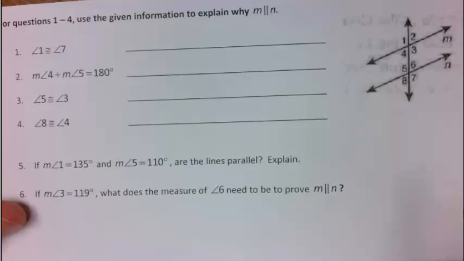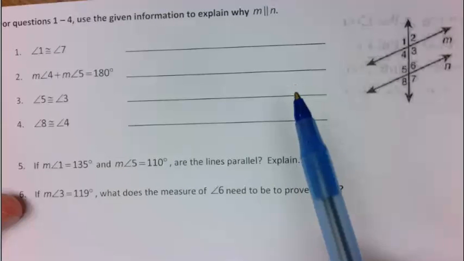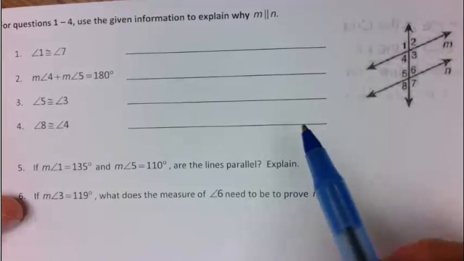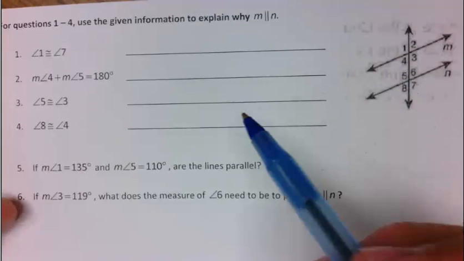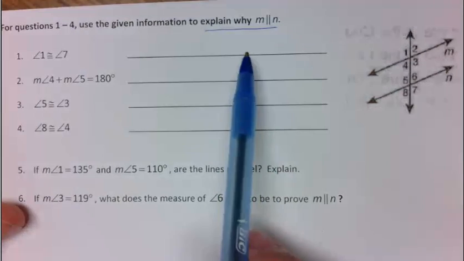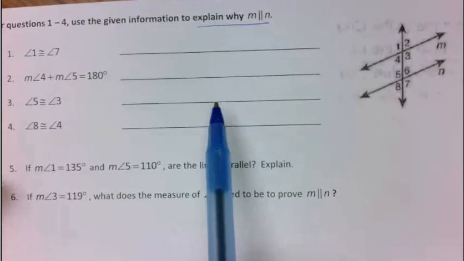Hey guys, here's a video to help you with some of the examples for using the converse. The first thing you'll notice is, most people ask, how do I know when I'm supposed to use the converse? When am I supposed to use the original? And the clear indicator to me is when they're trying to get you to show that the lines are parallel. That's when you know you need to use the converse.